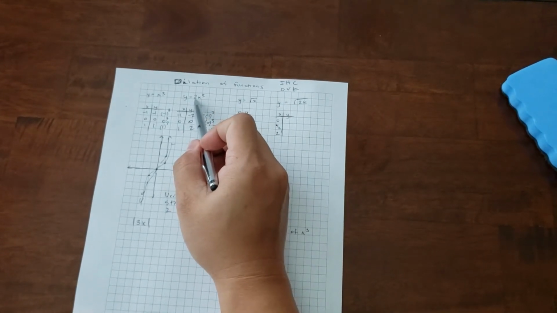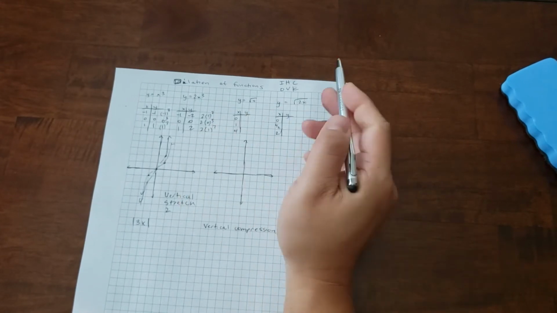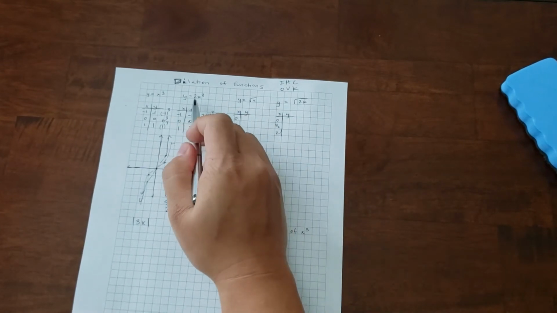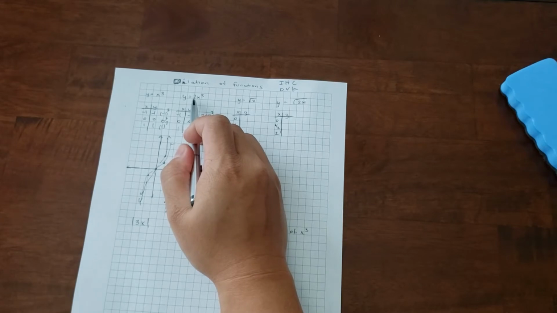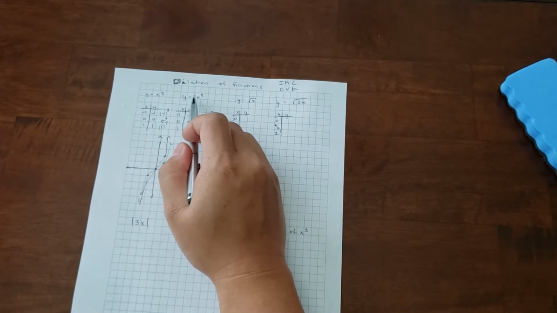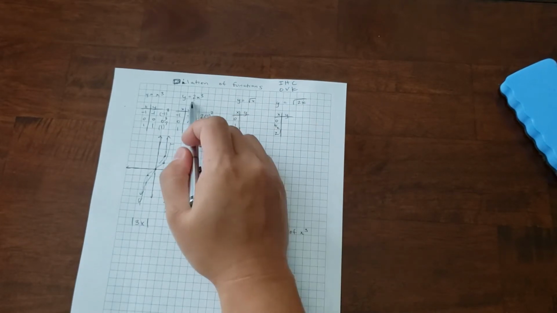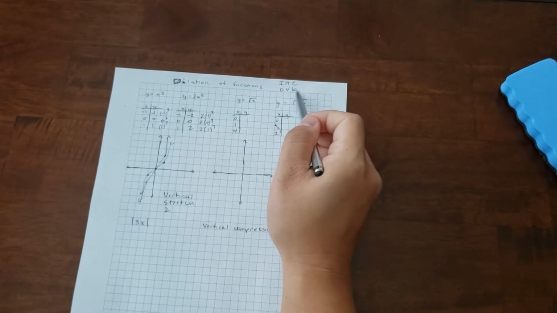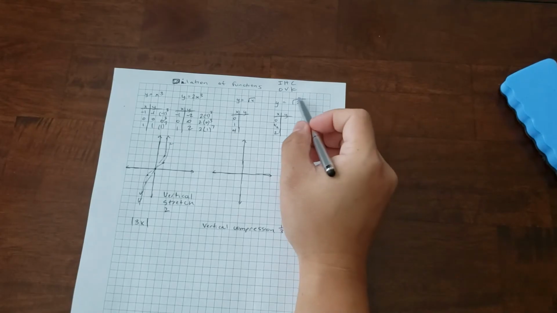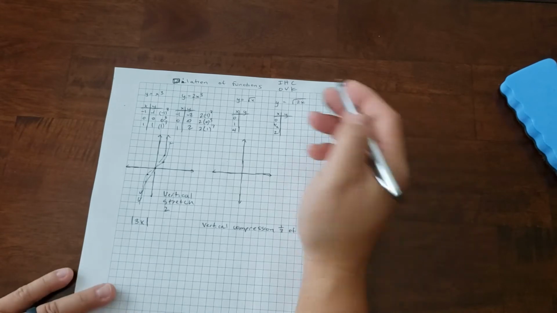So when we see a number on the outside, and it's multiplying, it's either going to be a stretch or compression. We ask, is 2 going to stretch or compress? It's going to stretch. And it's on the outside, so it's going to be a vertical stretch, and we're going to keep that word stretch and keep it a 2. We'll see what happens when we change it on the next example, okay?